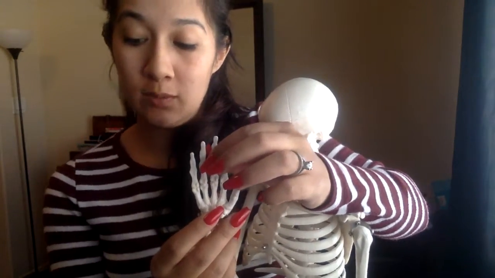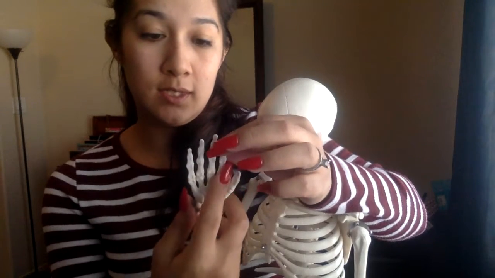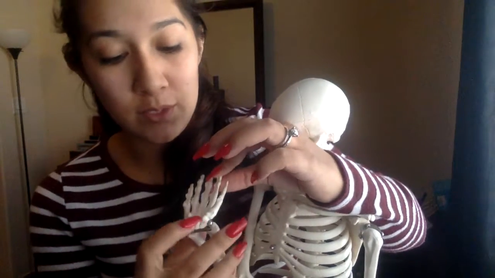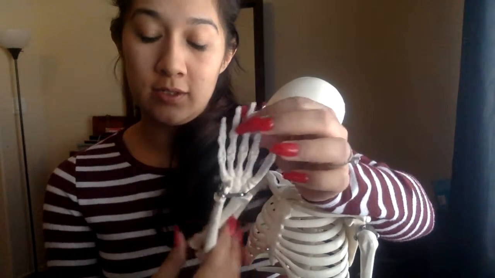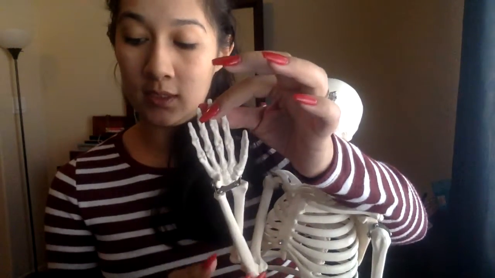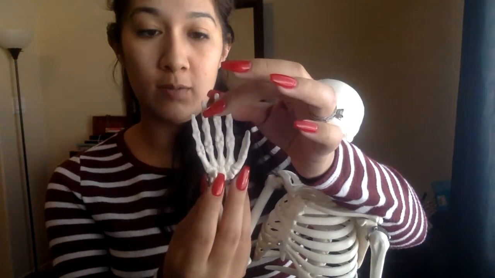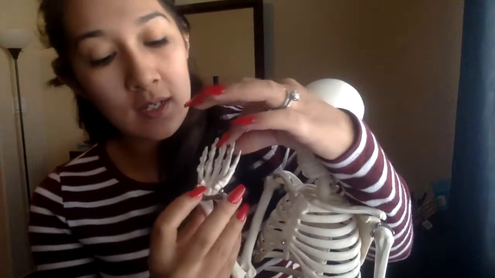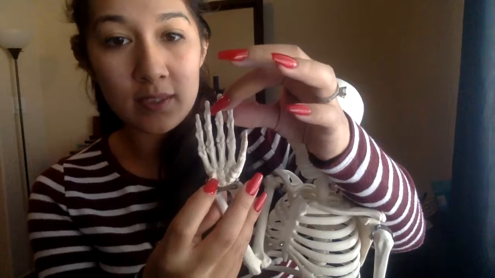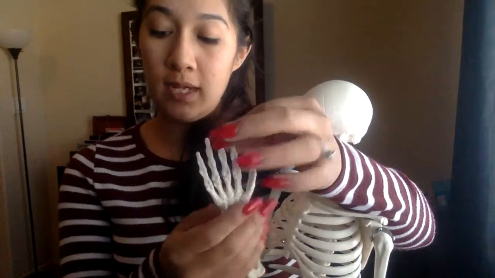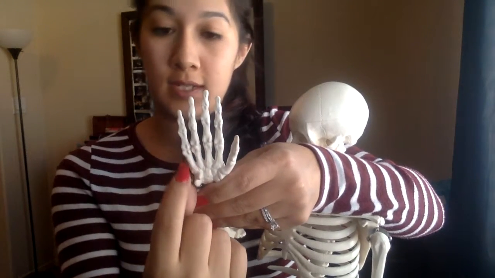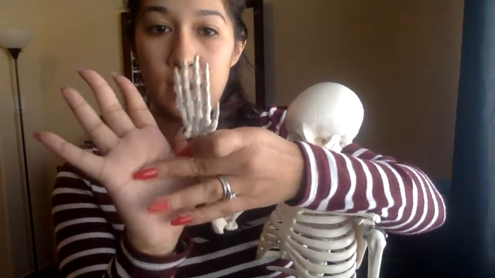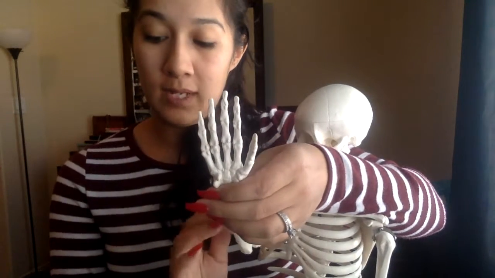The trapezoid, which is under the pointer finger, which is the 2nd digit, it's right there. The triquetrum, which is far below the ring finger, which is the 4th digit, and it's right here at the bottom next to the lunate. And then we have the metacarpals, which are these long bones right here in the hand. That's the palm area.